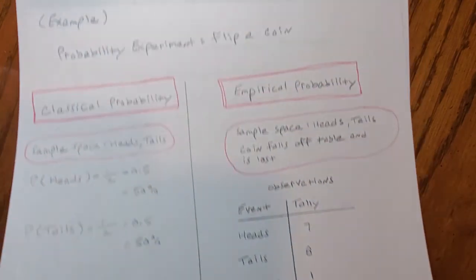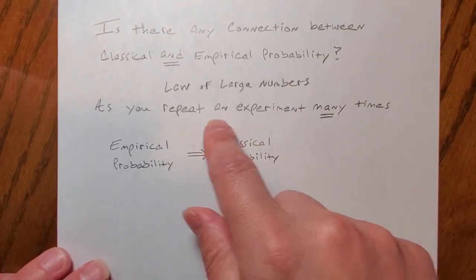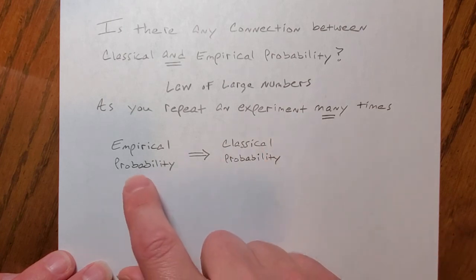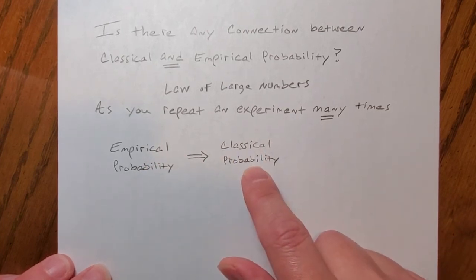Now, what the law of large numbers doesn't say is how many times you have to run the experiment. It just says the more times you do it, the more this calculation becomes equal to that one.